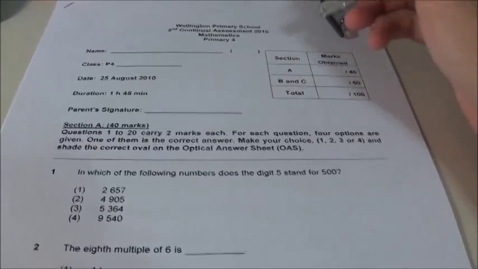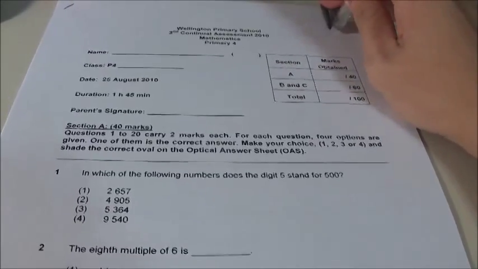Okay, Max Paper on Wellington Primary. Okay, we go to the first question.